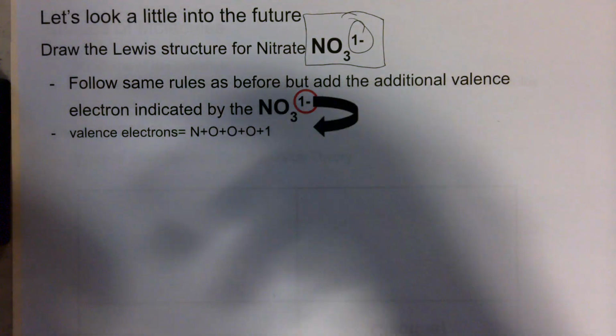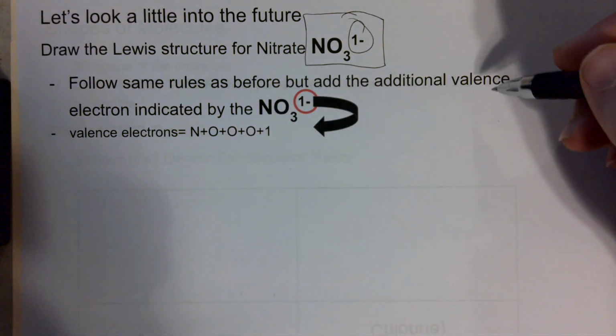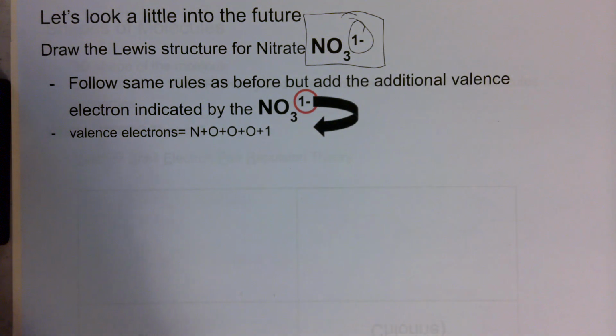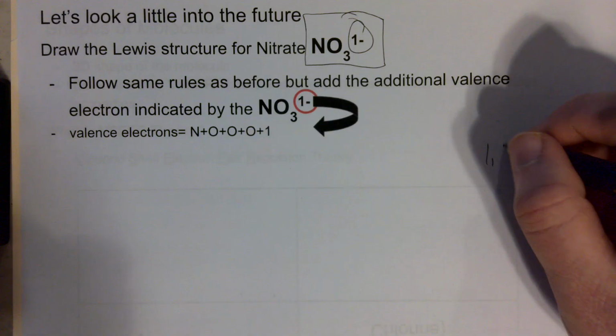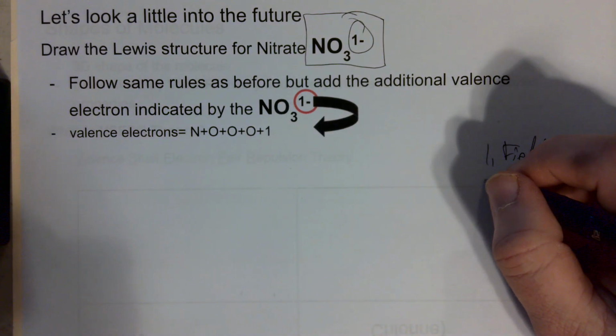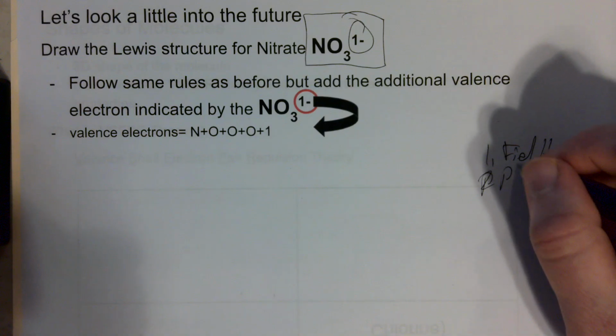So when we're doing the Lewis structures of these, they're going to follow the exact same rules as previous Lewis structures that we've done. The ones that we just did, same thing. Same 7 steps. Find your host. Place, number 2 is place guest.